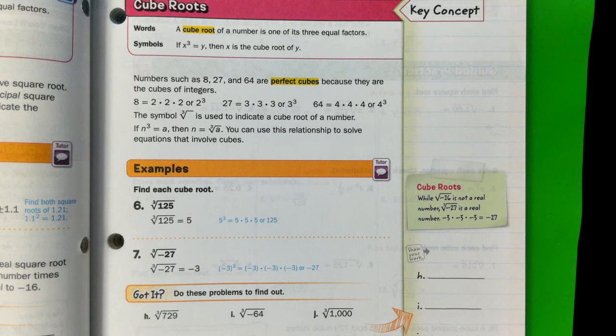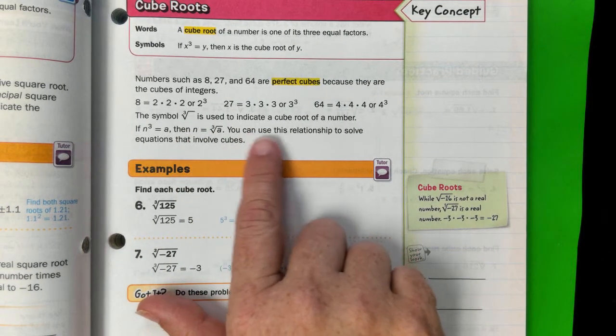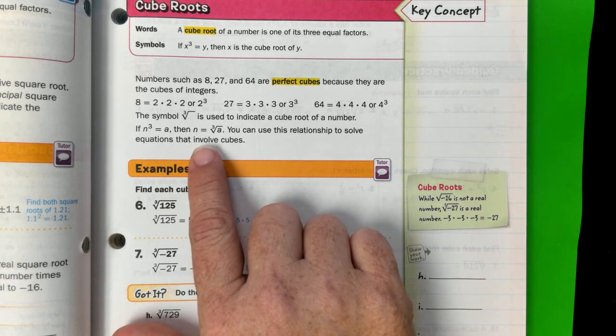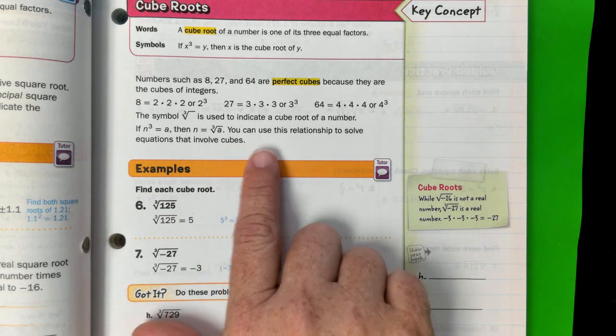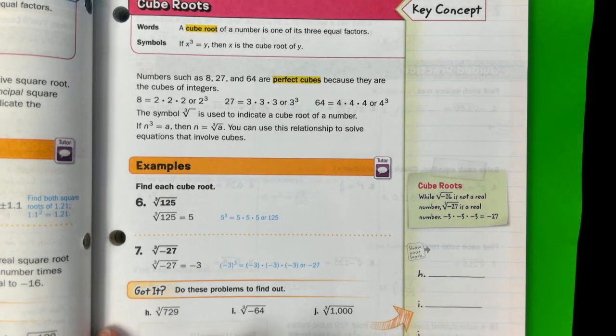And 64 is equal to 4 times 4 times 4, or 4 to the third. The symbol cube root of is used to indicate a cube root of a number. If n to the third equals a, then n is the cube root of a. You can use this relationship to solve equations that involve cubes.